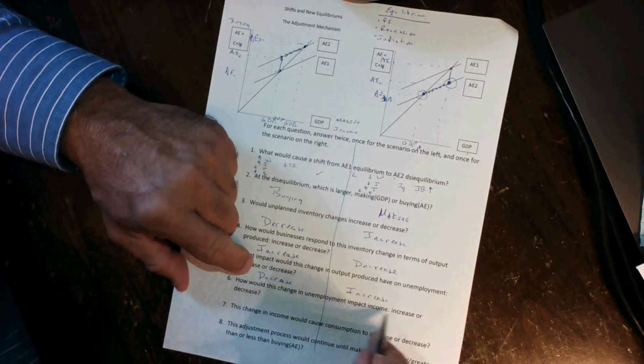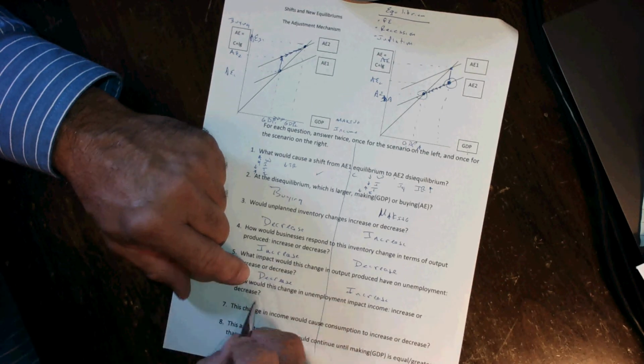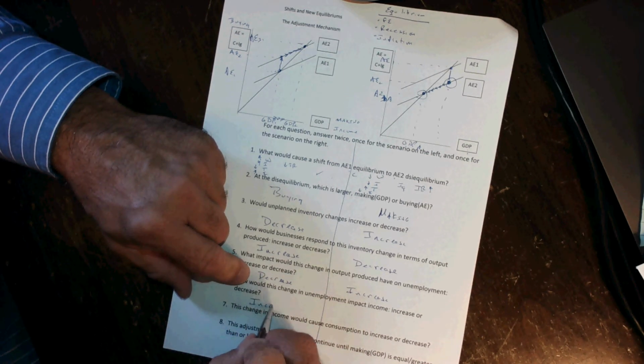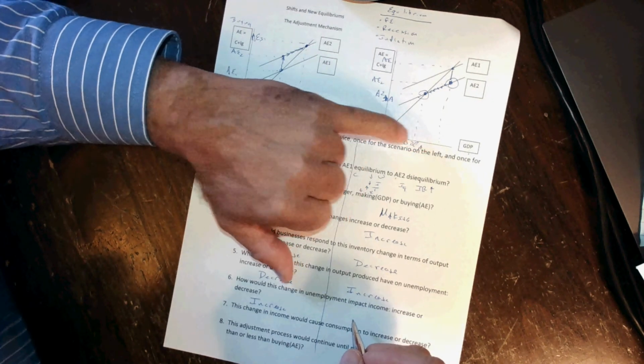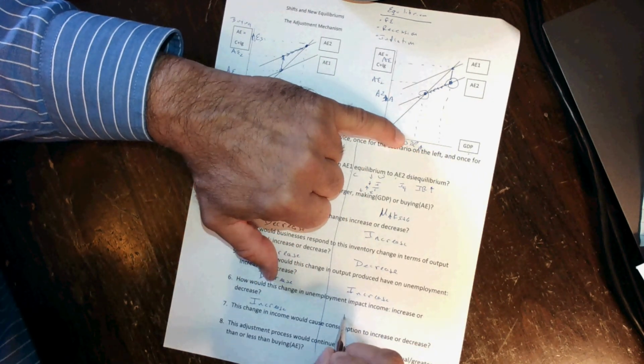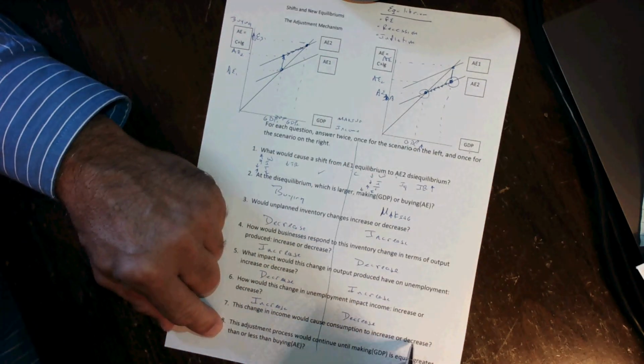How would this change in unemployment affect income? A decrease in unemployment would cause more people to be hired, and income would increase. But if businesses are cutting back on output, then they will also be laying off workers, and income would decrease. This change in income would cause consumption to increase or decrease.